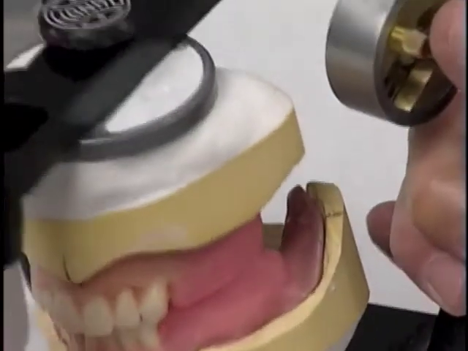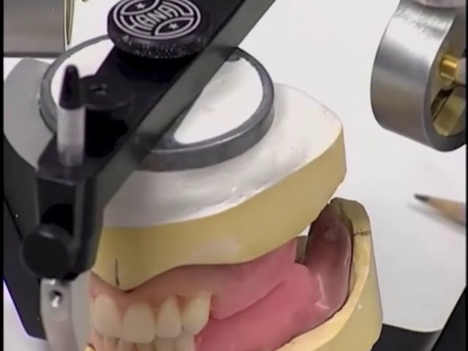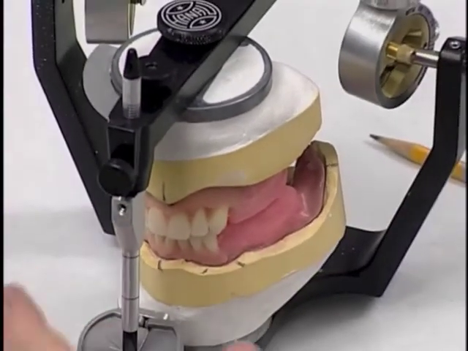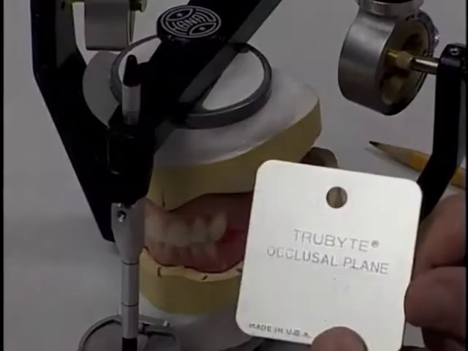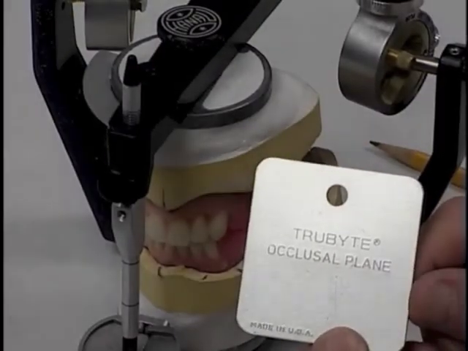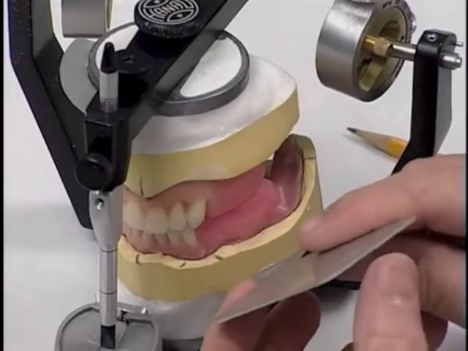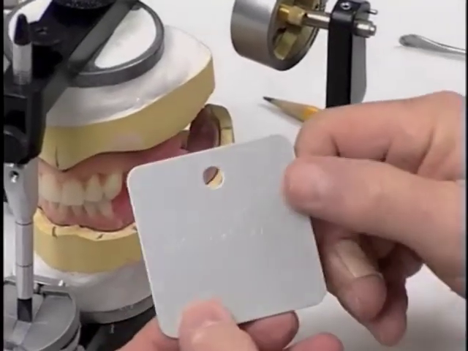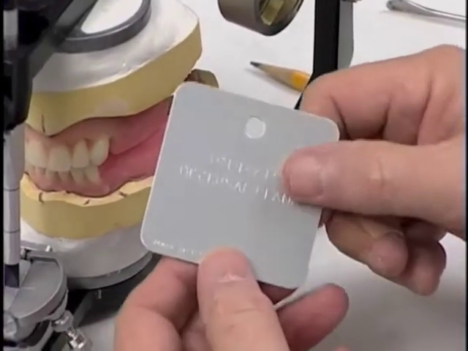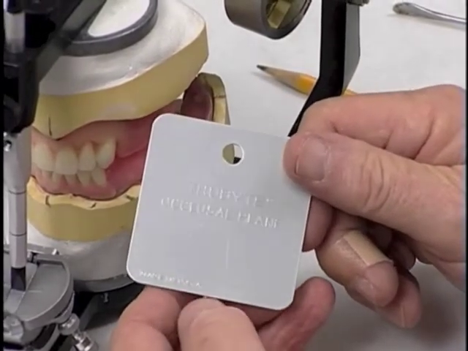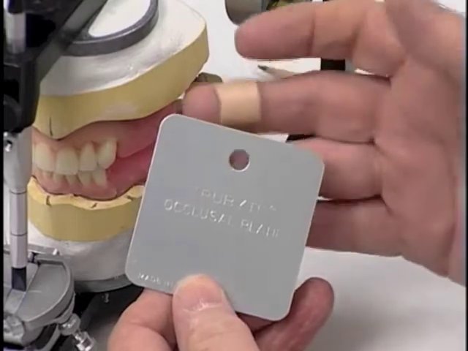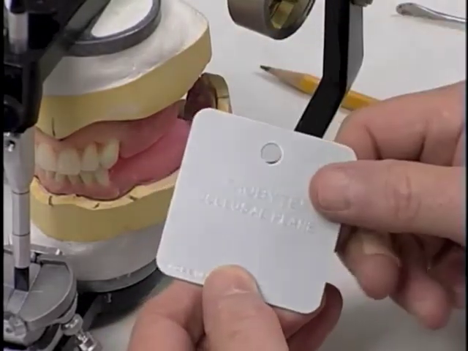So with that, we can start arranging the posterior teeth. In order to keep the teeth perfectly flat, we're going to use a TrueBite occlusal plane guide, which is just a very flat piece of metal. It is perfectly flat so that if we lay this on the occlusal surfaces after they were arranged, every cusp of every posterior tooth should touch this flat plane.